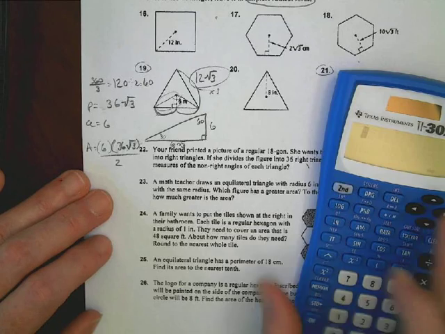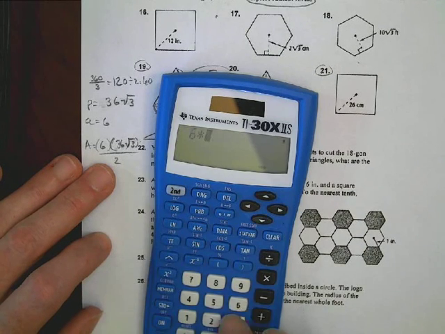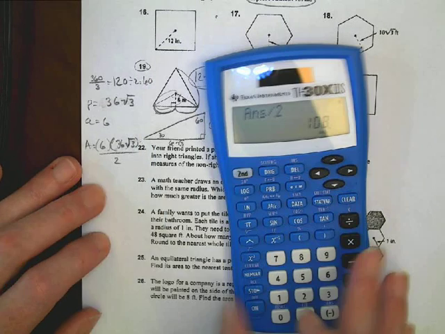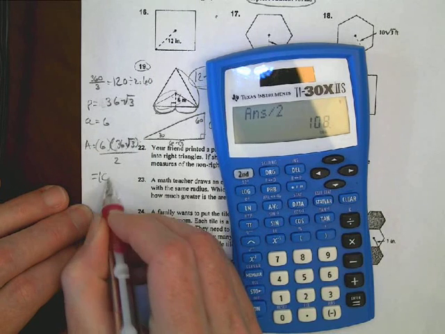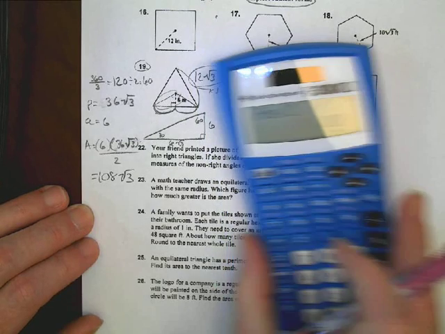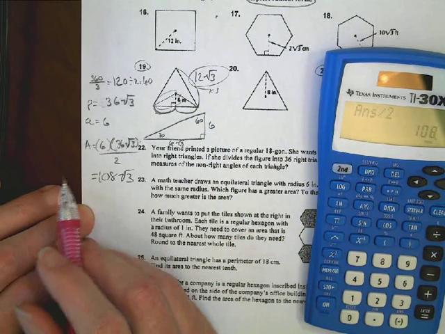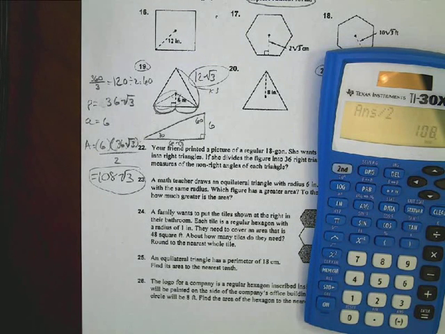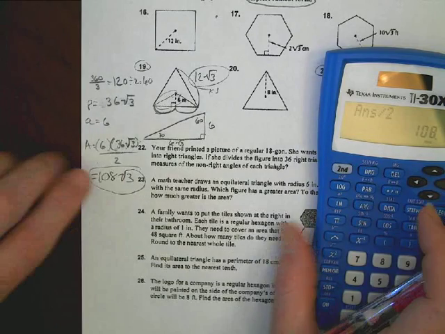And now what I have is 6 times 36 equals 216 divided by 2 equals 108. Root 3 just stays where it is, and I leave it like that in the radical form. So 108 root 3. Sorry about that. I was doing what you did in the first page. So front page, you multiply it out. The back side, you leave it in radical form.